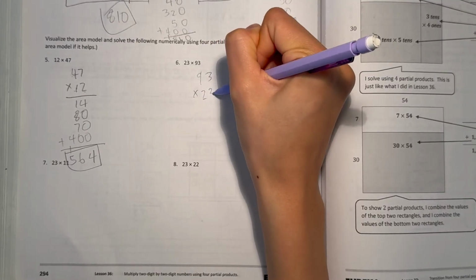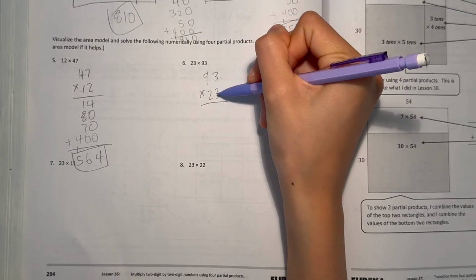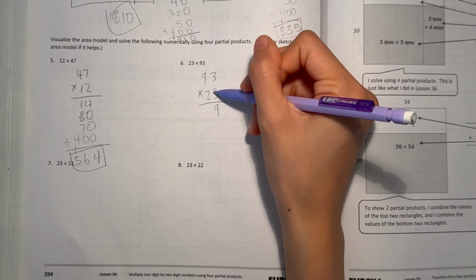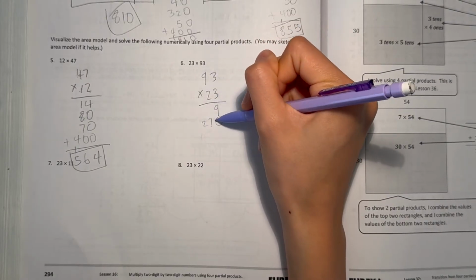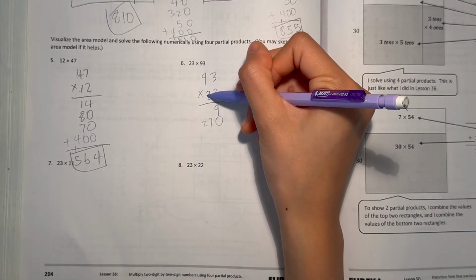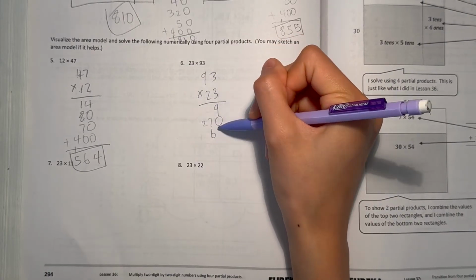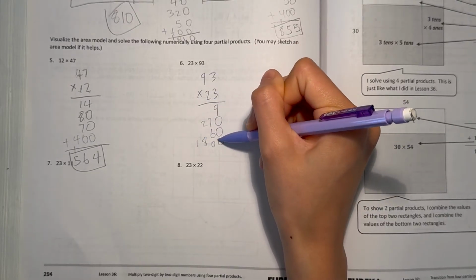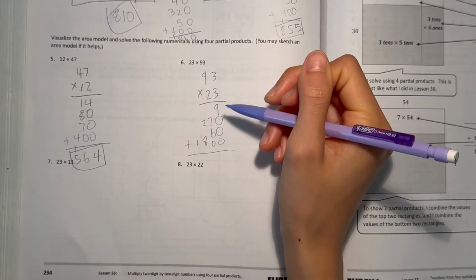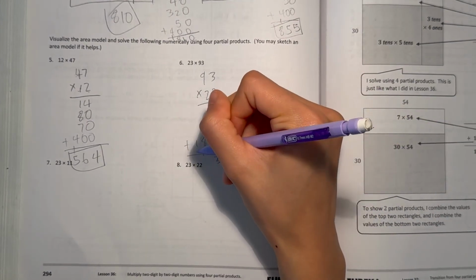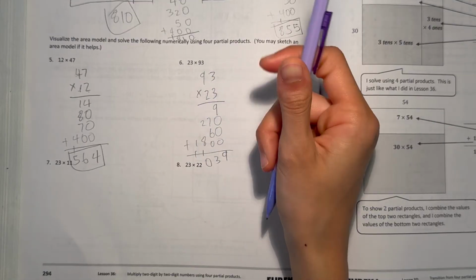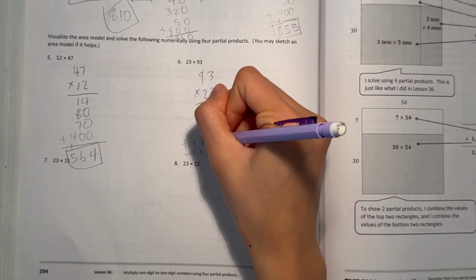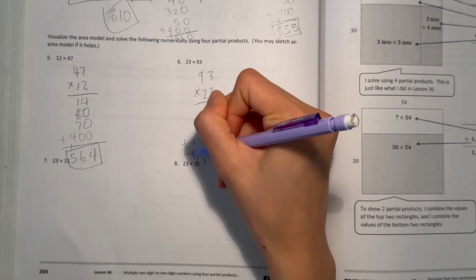93 times 23. Let's look at the 3. 3 times 3 is 9, and 3 times 90 is 270. Now we look at the 20. 20 times 3 is 60, and 20 times 90 is 1,800. Add it all up. The answer, 10 plus 1 is 11, 2,139.